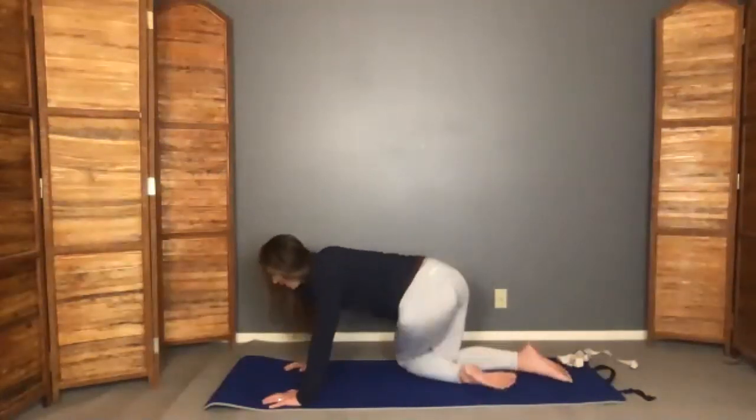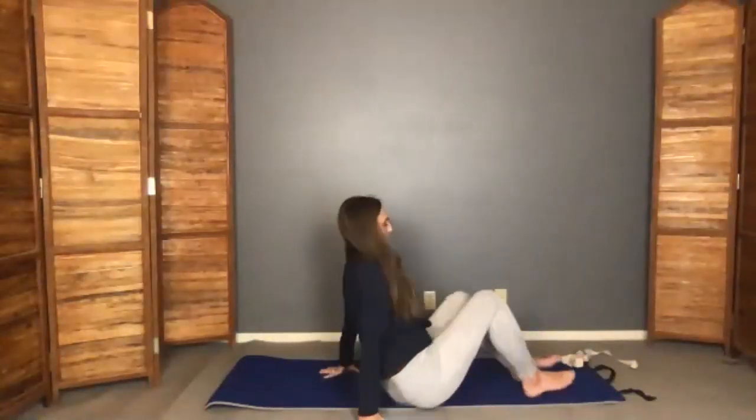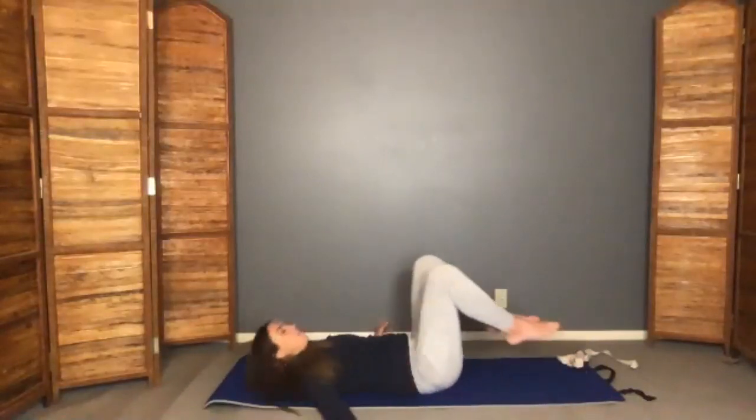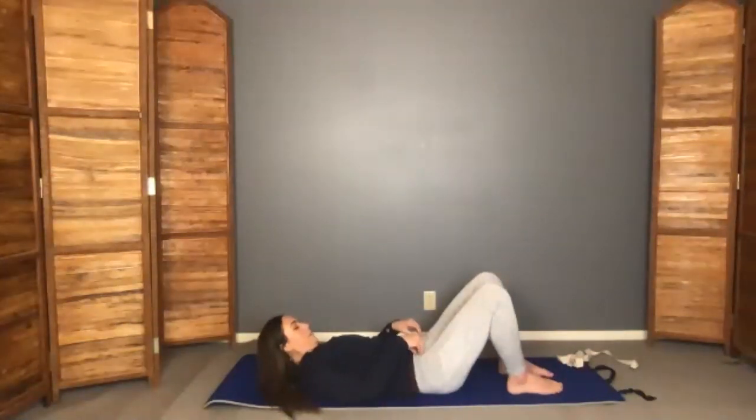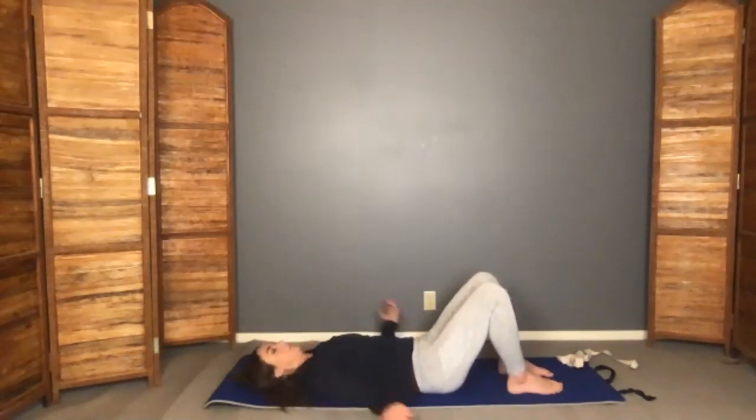Awesome. Come onto your back. Feet on the floor, knees bent. Check your alignment. Hips, rib cage, shoulders.